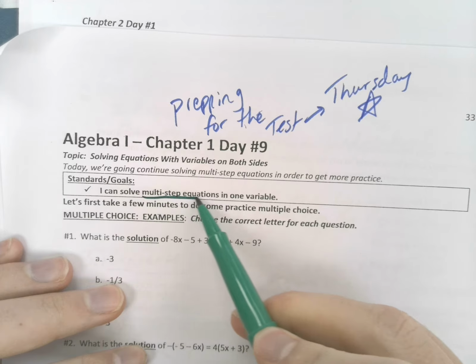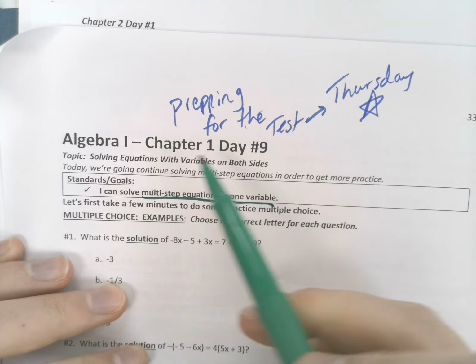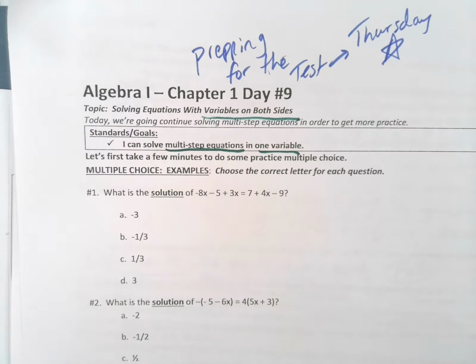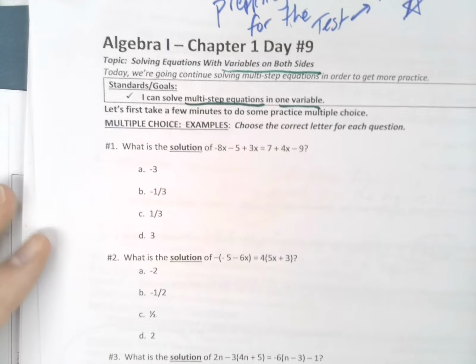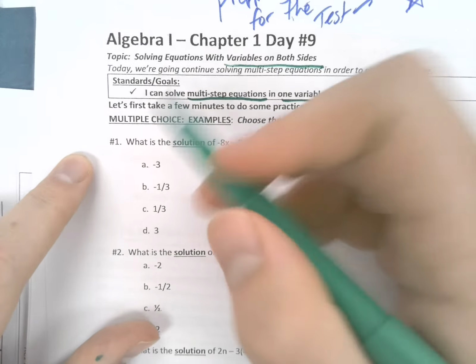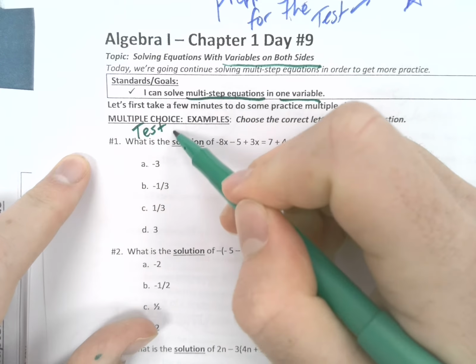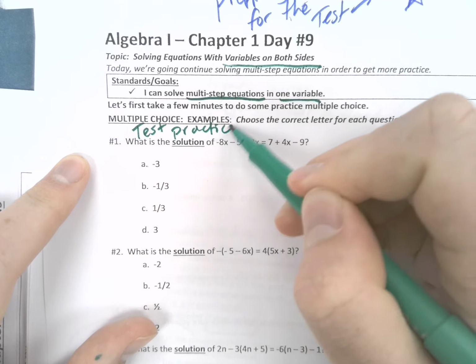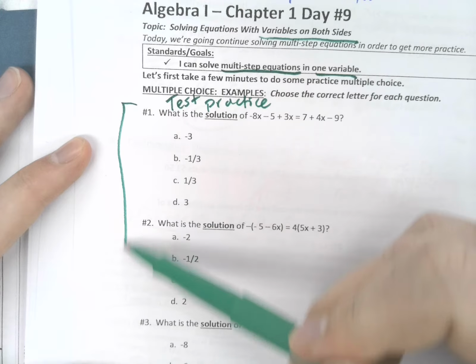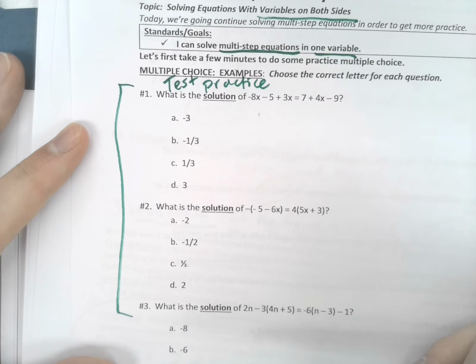Again, we're working with multi-step equations in one variable. We're still solving with variables on both sides. That part hasn't changed. But you're going to notice that really the first half of this day is multiple choice practice, aka test practice. And so what I'm going to do is I'm going to let you guys try numbers 1, 2, and 3 for me.